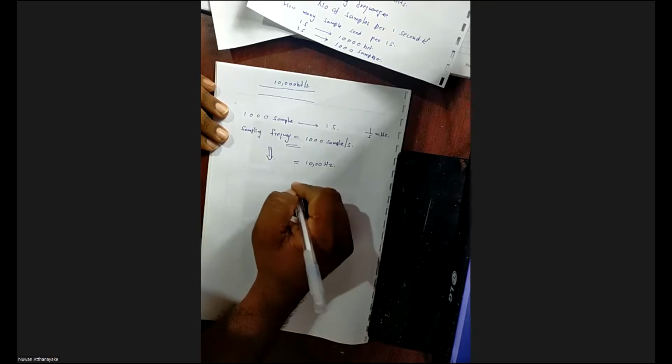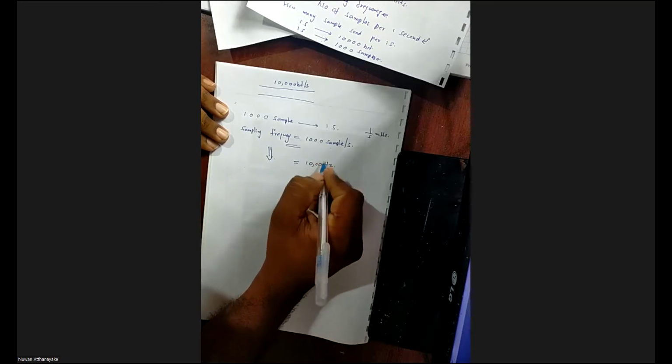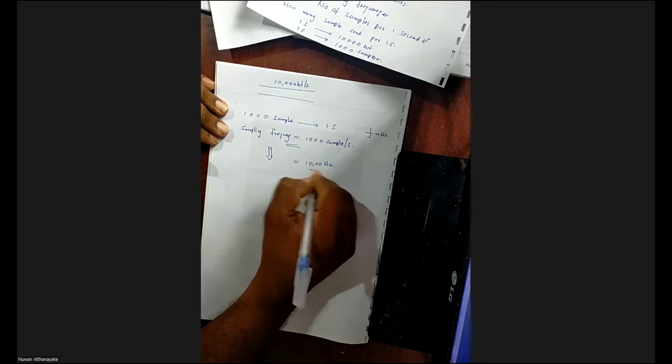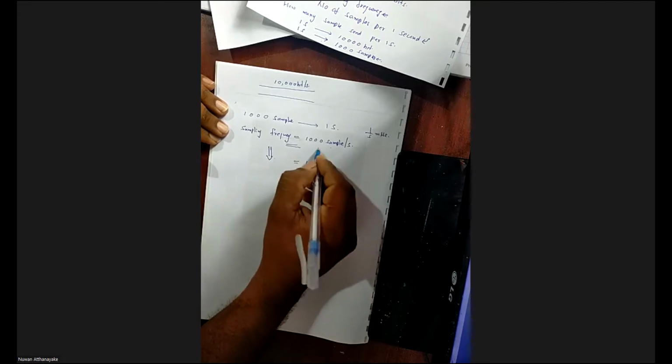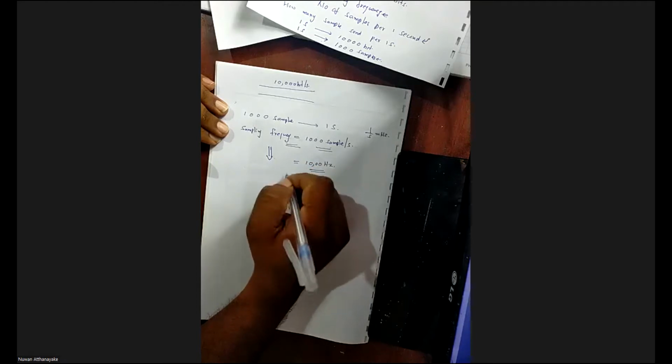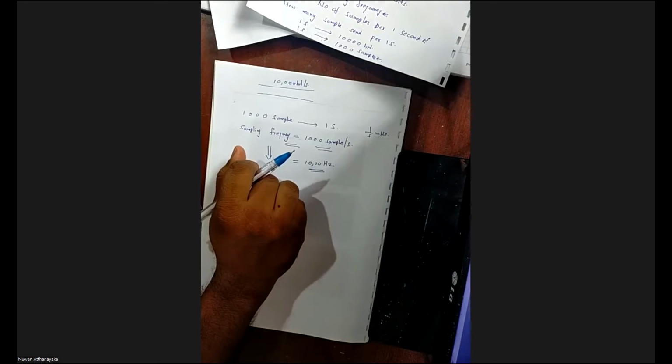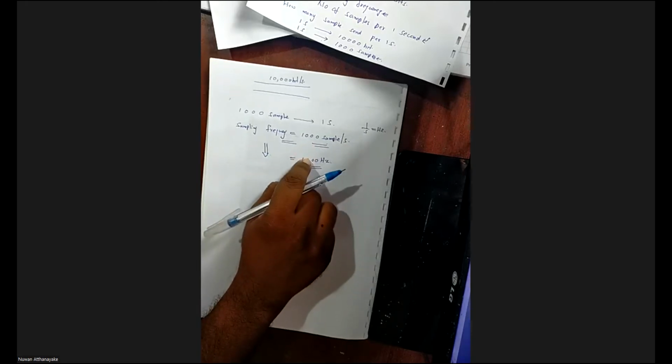That means one sample is related with one cycle. So this will be your sampling frequency in hertz, and this will be your sampling frequency in samples per second. Both are correct. Are you okay with this? Anyone have any problem?